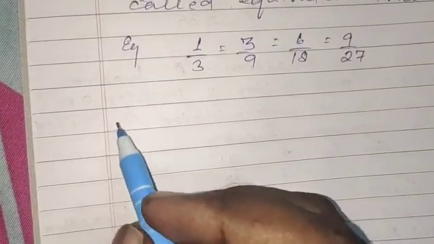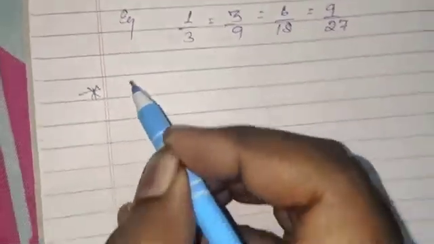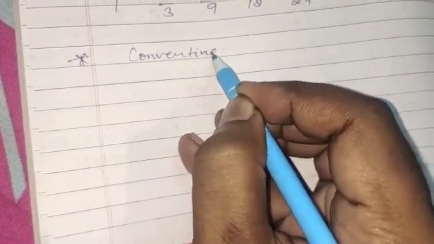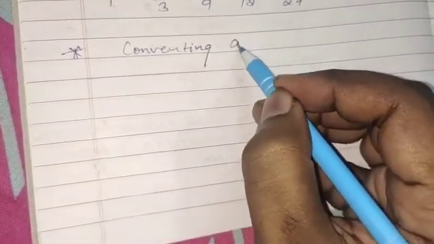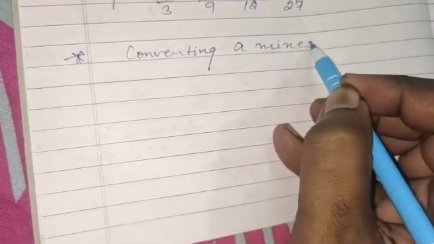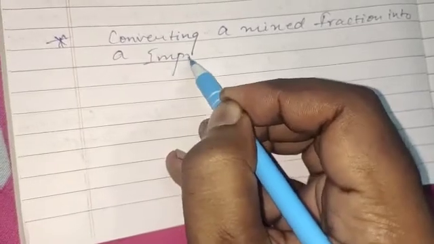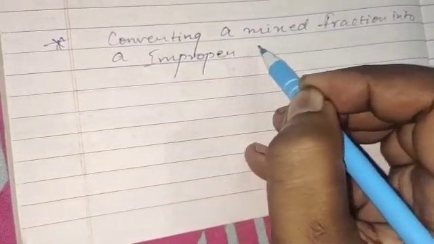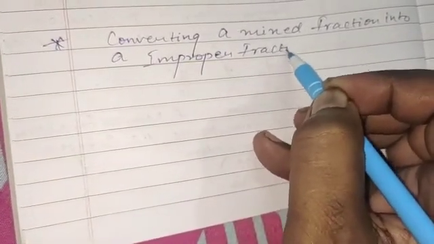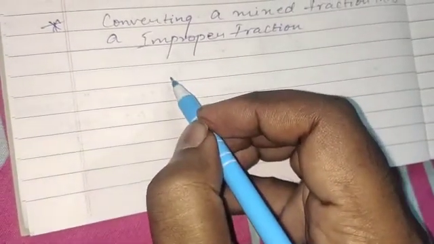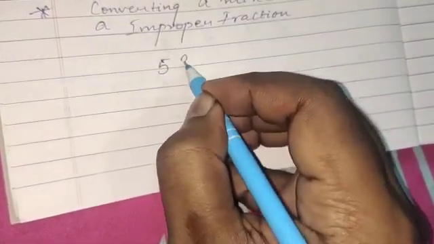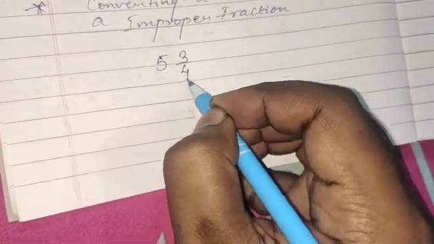Now let's see two important things. First is converting a mixed fraction into an improper fraction. Suppose 5 3 by 4 is given.